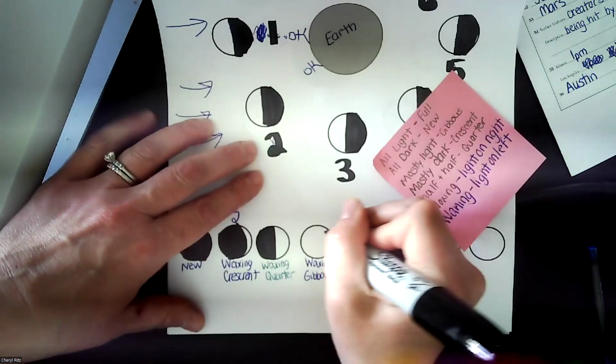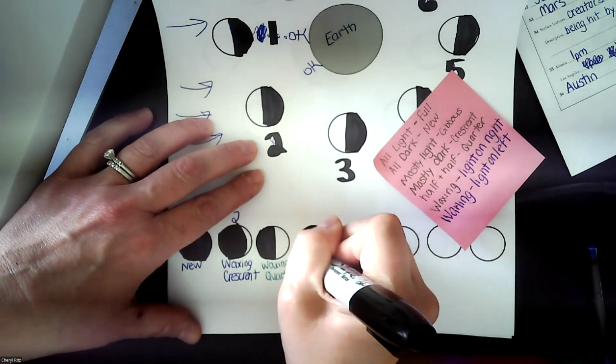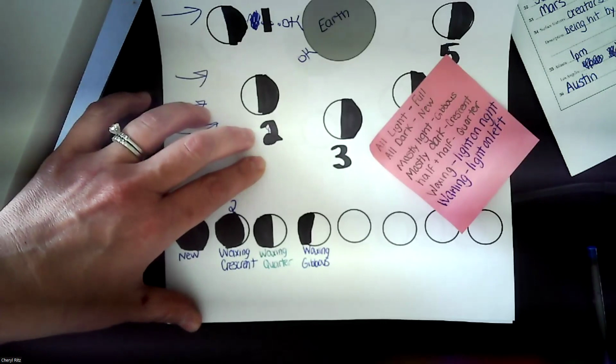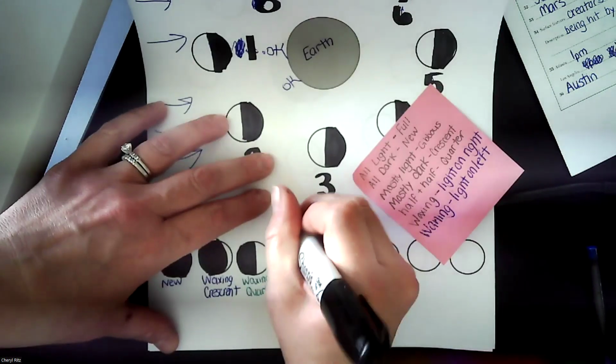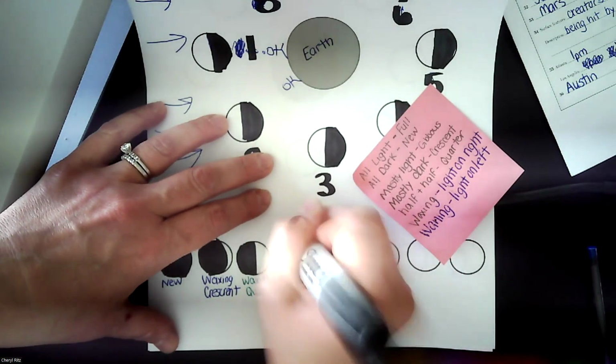How do you draw a waxing gibbous? It is almost all light with just a little bit, probably even less than what I just covered up there. Redraw that. Just a little bit missing from the left.